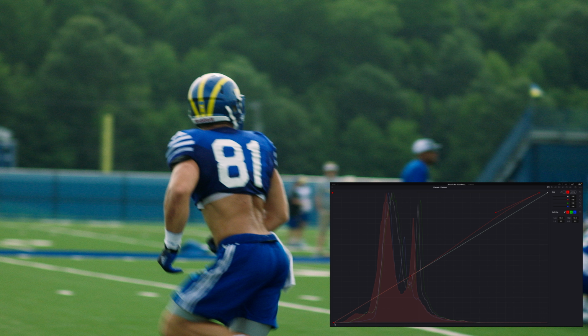And let's pull it out of the shadow area. Kind of make that a little bit more blue. And we're just going to rough this in. Let's do the same thing with the green.